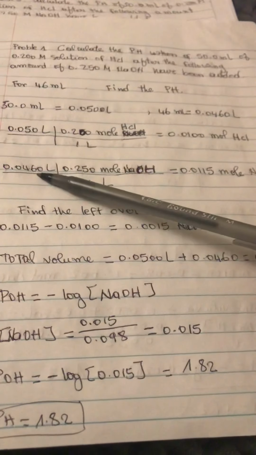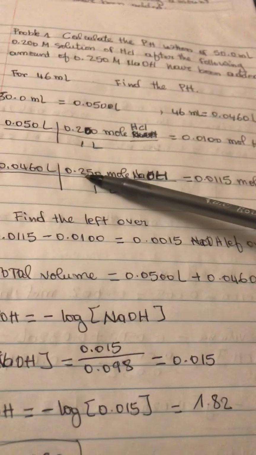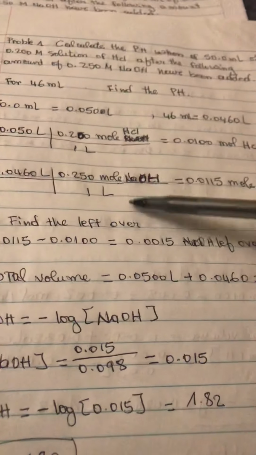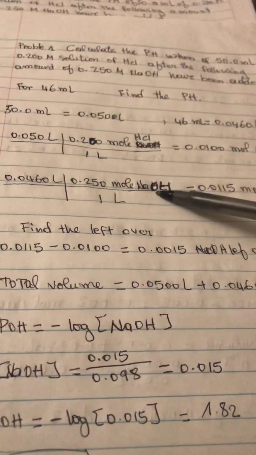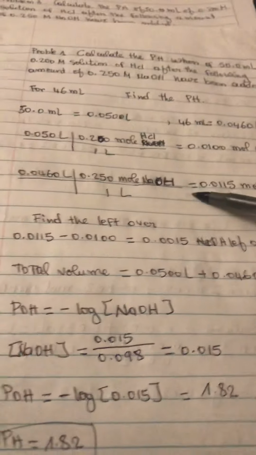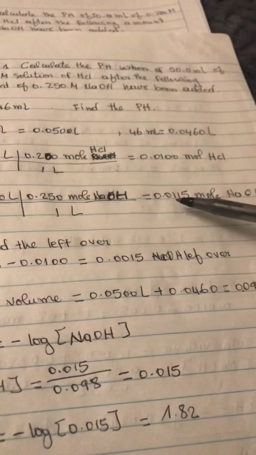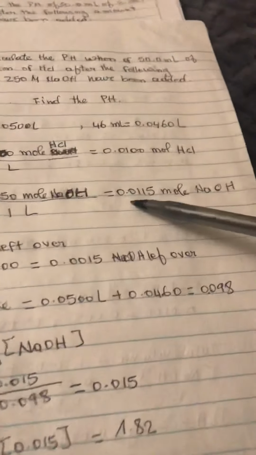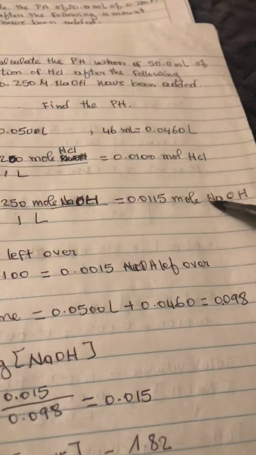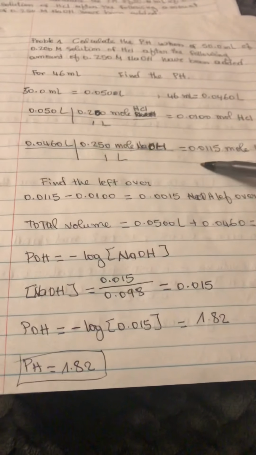Now I'm going to find the amount of moles of NaOH. I take 0.046 liter and multiply by the second concentration, which is 0.250 mol of NaOH, because I'm looking for the amount of moles of NaOH. I'm going to end up with 0.0115 mol of NaOH. Now I'm going to try to find the leftover.